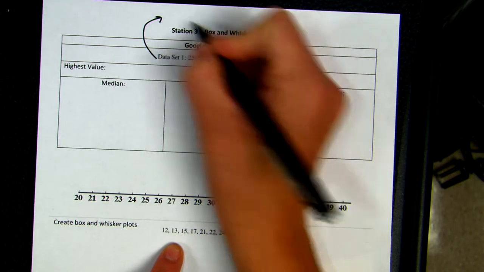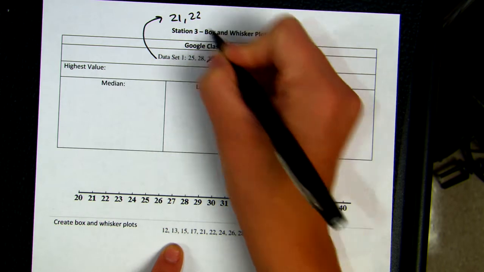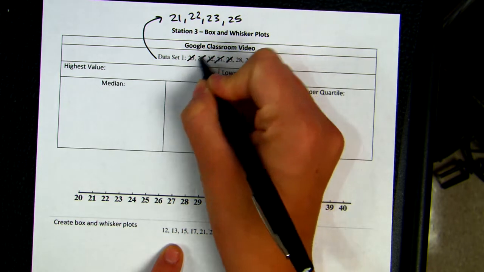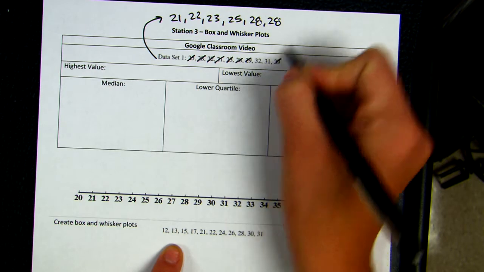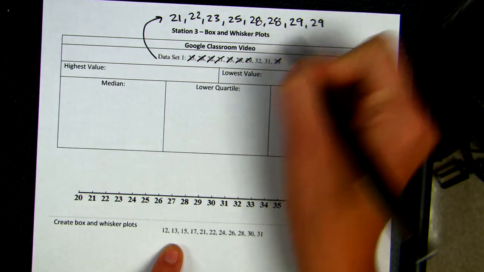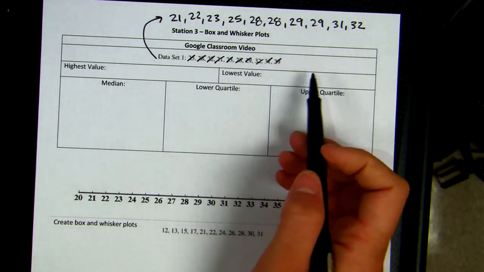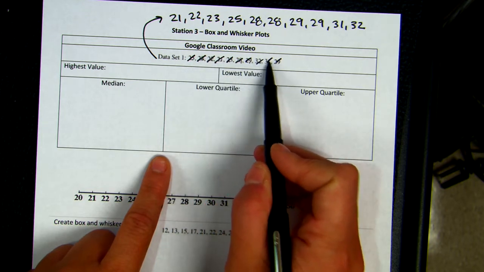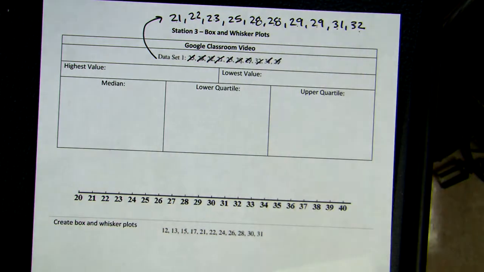Okay, I start with my lowest, 21, then I've got a 22, a 23, 25, 2 28s, 2 29s, a 31, and a 32. Okay, again, I always count to make sure I didn't miss any pieces of data. So I've got 1, 2, 3, 4, 5, 6, 7, 8, 9, 10 here, and 1, 2, 3, 4, 5, 6, 7, 8, 9, 10 here. So I hopefully didn't miss any pieces of data.